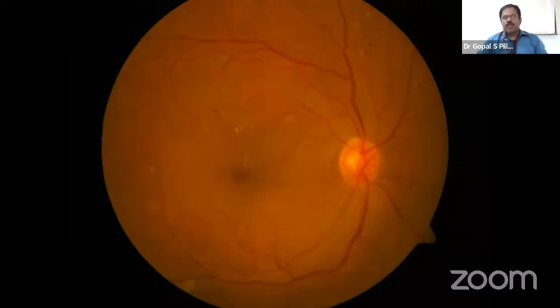How far away from the center of the fovea can you do laser? 500 micron. Though at that time we had no other treatment, in a retreatment we could even go up to 200 micron. 500 micron is what ETDRS says you can go.